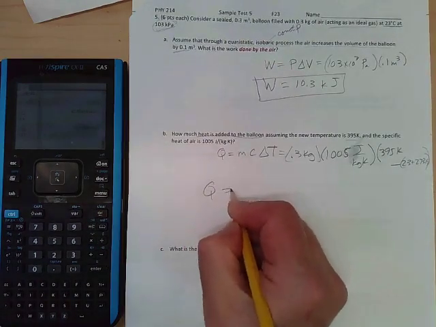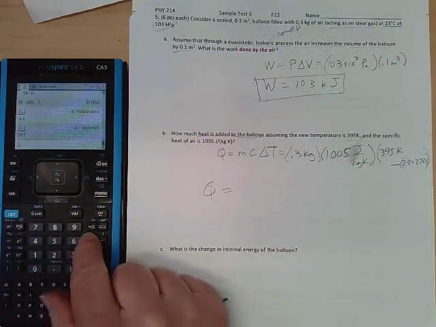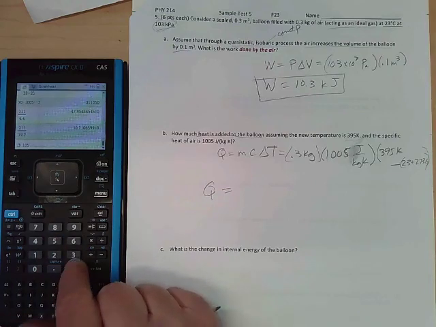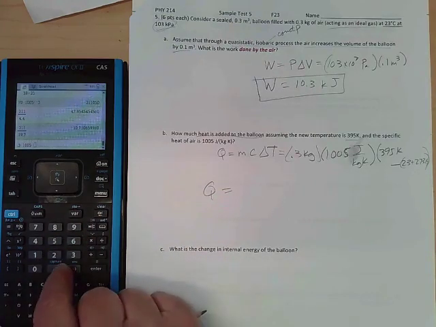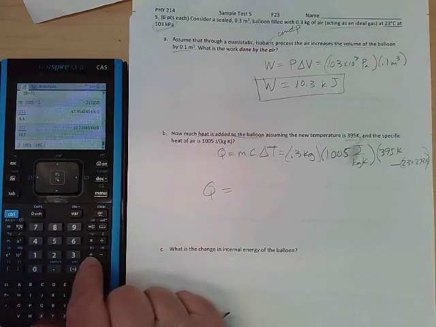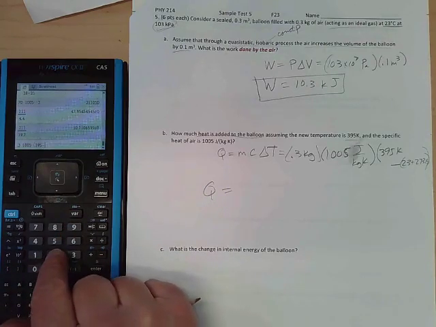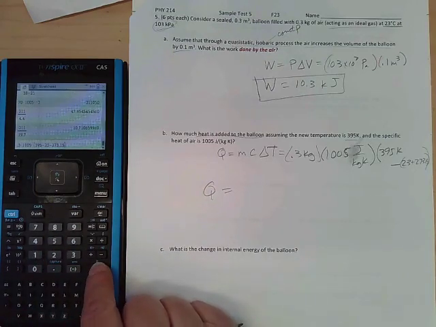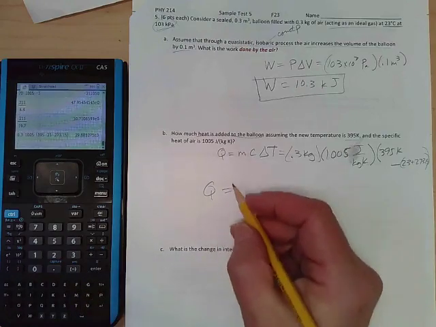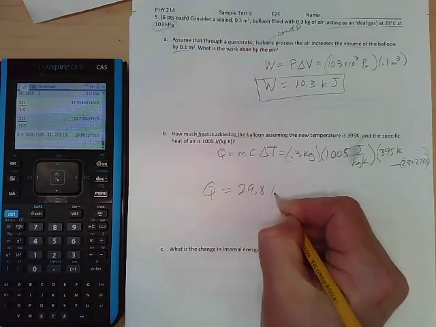So Q is 0.3 times 1005 times 395 minus 23 minus 273.15. Yes, 29.8 kilojoules.